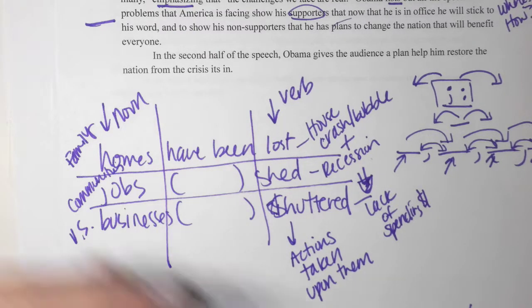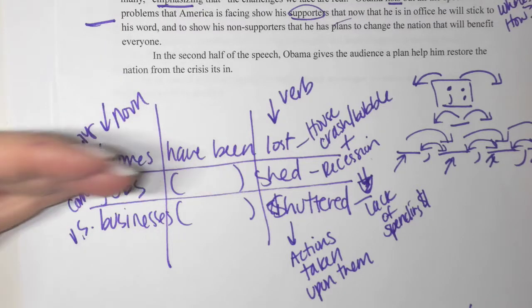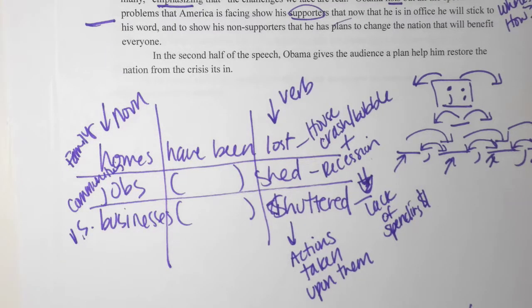Now, why does he talk about the homes lost, the jobs shed, and the businesses shattered in that order? Why homes being lost, does that come before businesses being shuttered? Because you don't have to have a job, you have to have a place to live. Yes. It's in like order of your needs, right? One thing leads to another. Yeah. The relationship is that when you don't have that basic need met, those other things fall. Got me? Y'all, that's like 5-6 sentences right there of analysis.